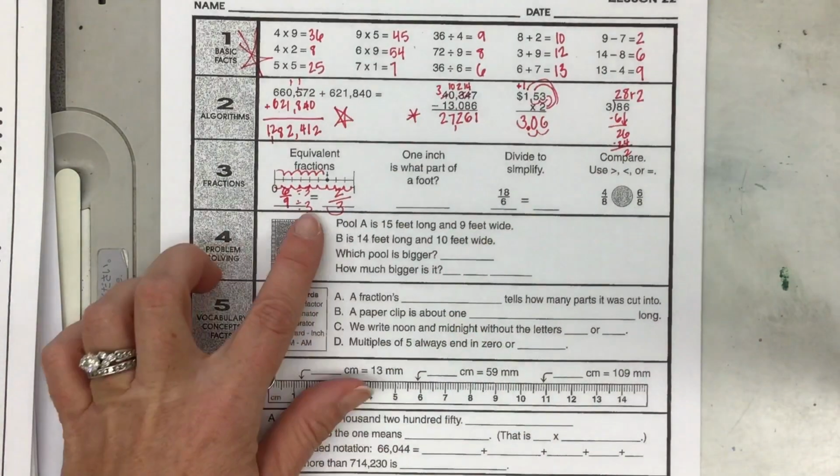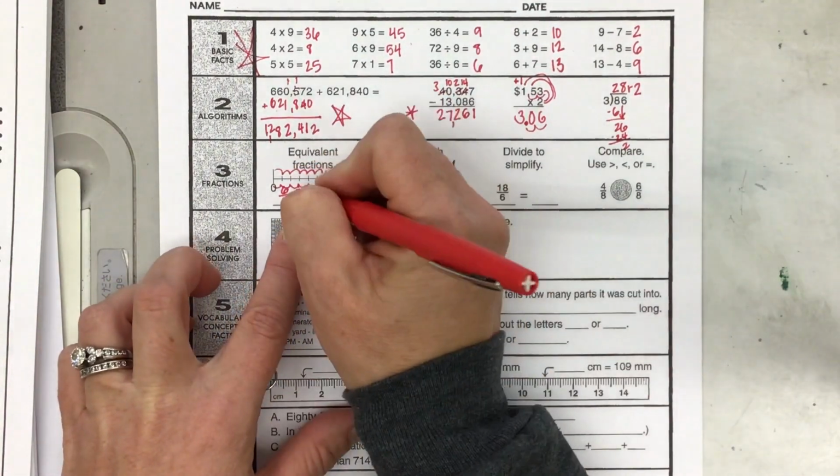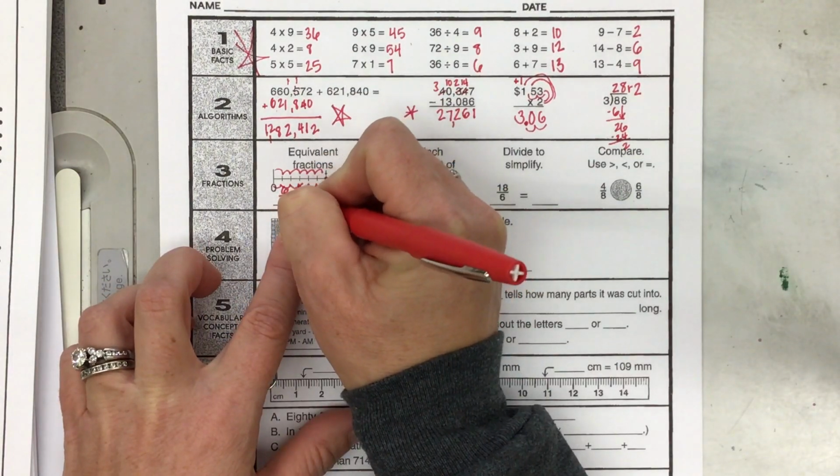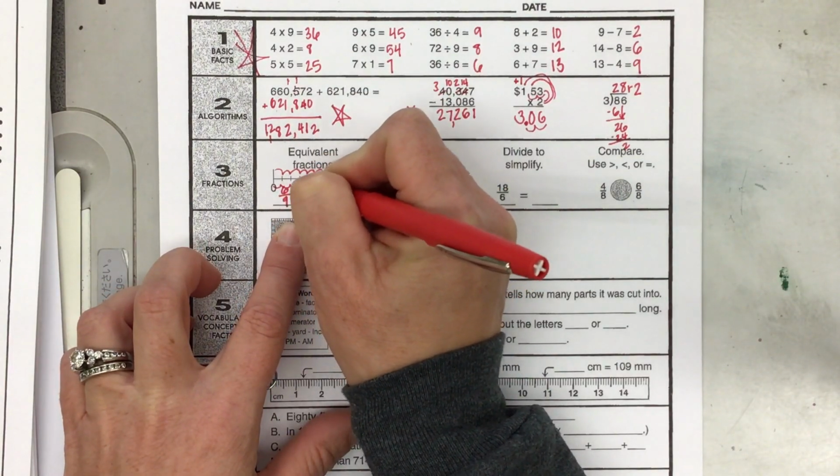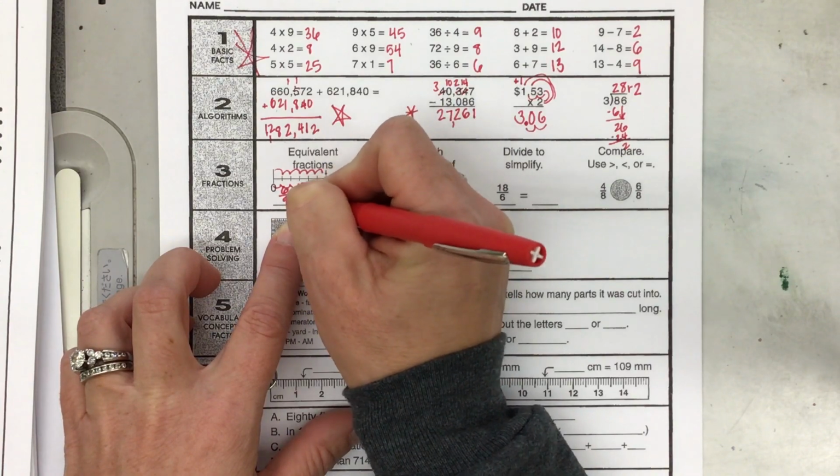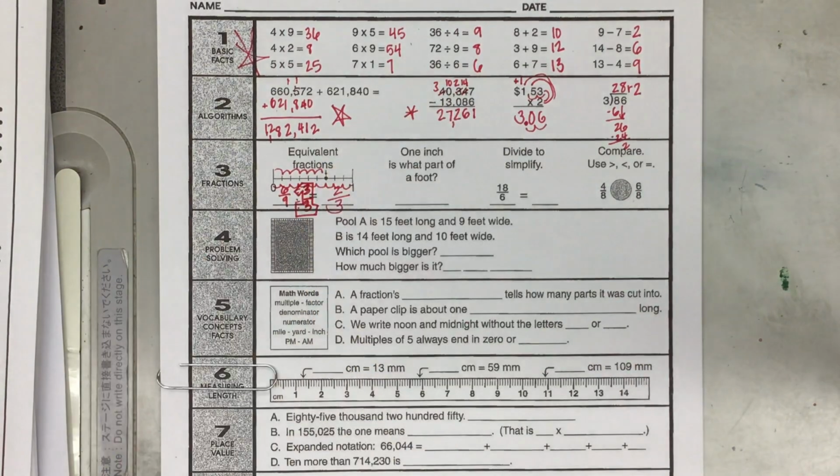Yeah, that's the magic: for it to be equivalent, and we'll learn more about this in our next unit, we have to be multiplying by the same number on the top and the bottom because that's equal to 1 whole.